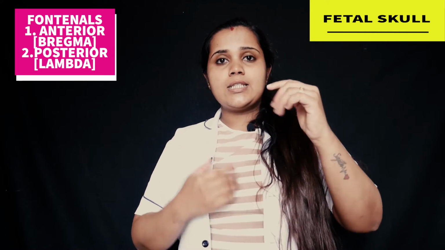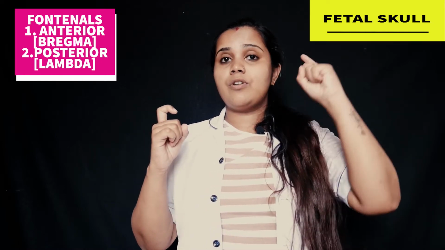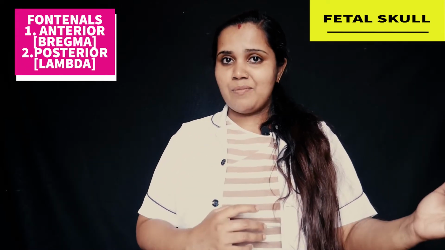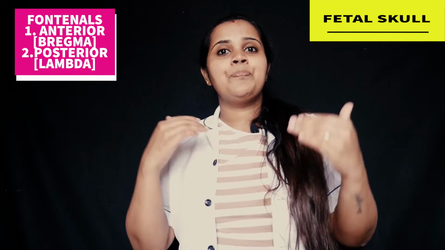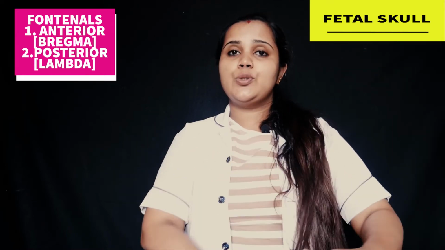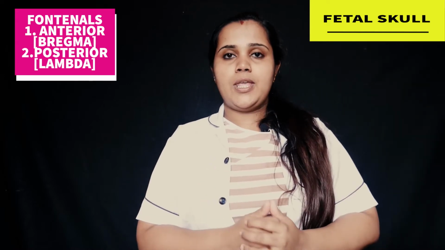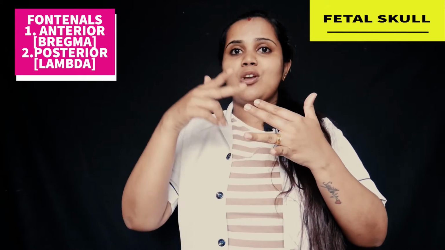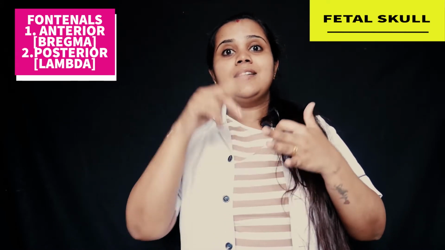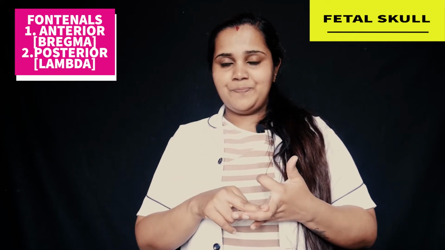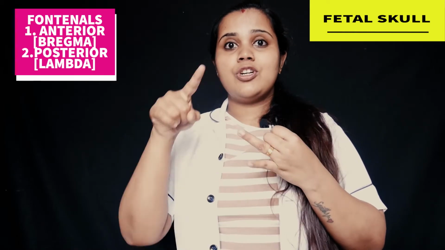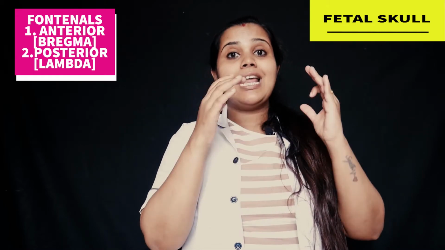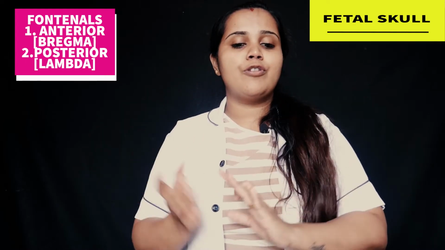So the fetal skull consists of two fontanelles, as I mentioned before. That's the anterior fontanelle and the posterior fontanelle. Anterior is otherwise known as bregma and the posterior is known as lambda. So how is the anterior fontanelle forming? The anterior is forming when the frontal suture, coronal suture and the sagittal suture are joining together. Okay, when the coronal suture, sagittal suture and frontal suture are joining together, that's the time this anterior fontanelle is forming.